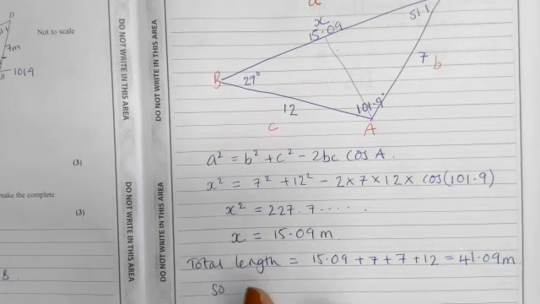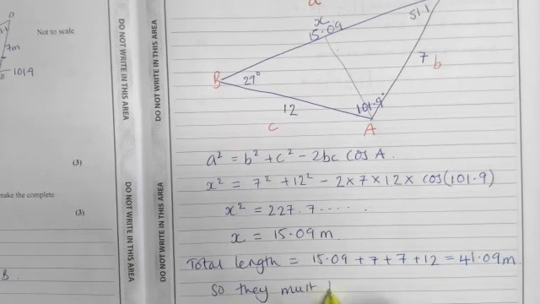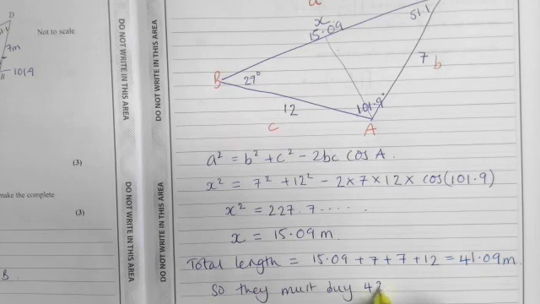So they must buy 42 meters of steel. Okay, so that's question 4 done.